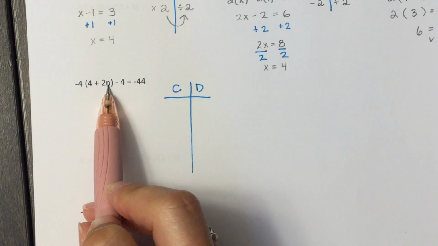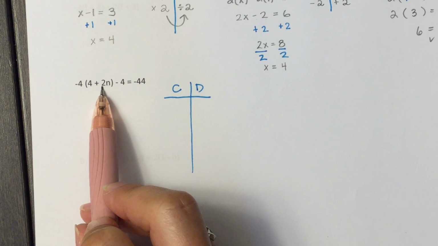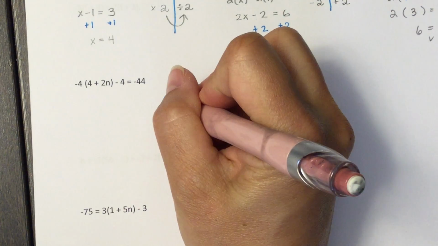So first I'm going to start here. What's the first thing happening to n? It's being multiplied by 2.